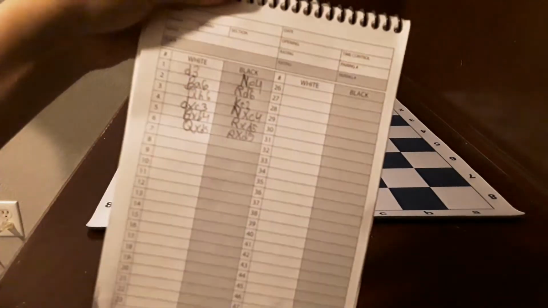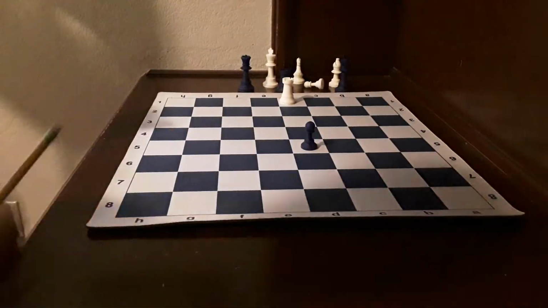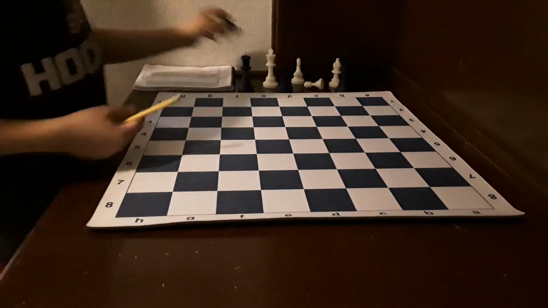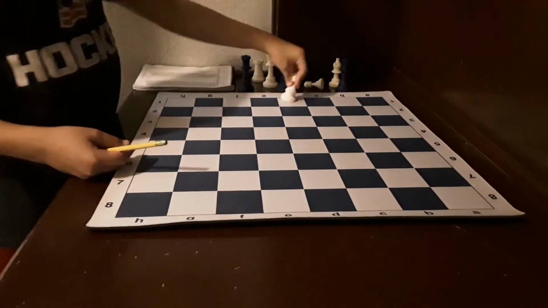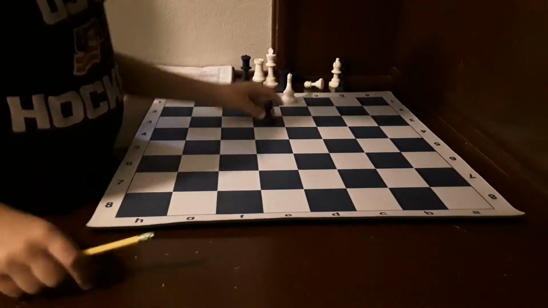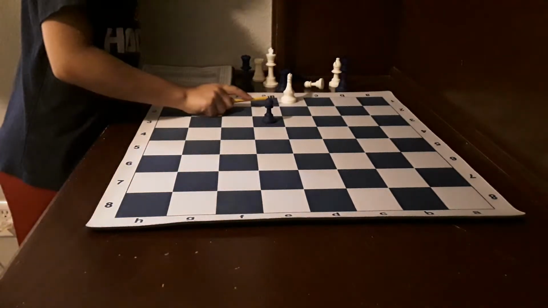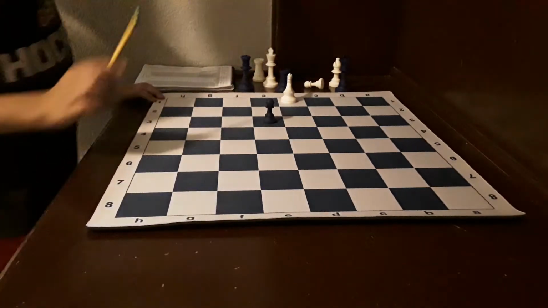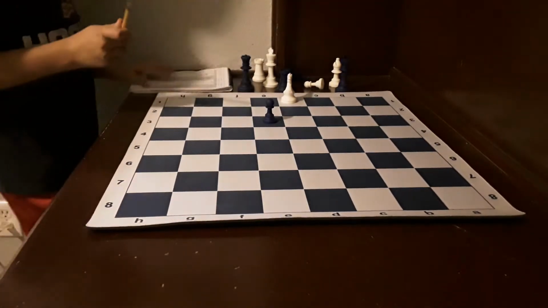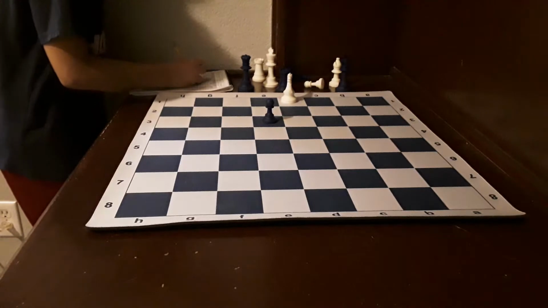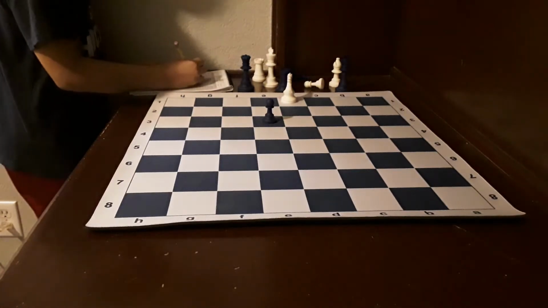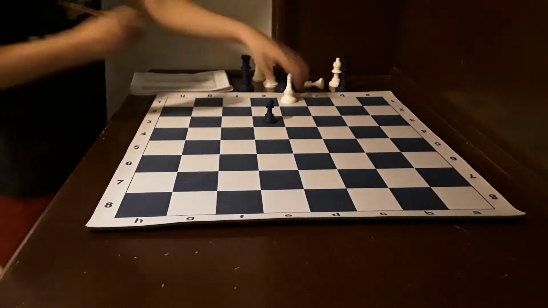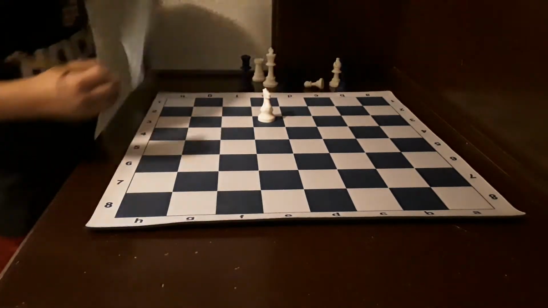Rook takes d5. Correct answer. Let's do one more quiz problem before we move on to the next symbol. What would you write down if the knight wanted to take this pawn? We would write down N, x, e3. Very good.